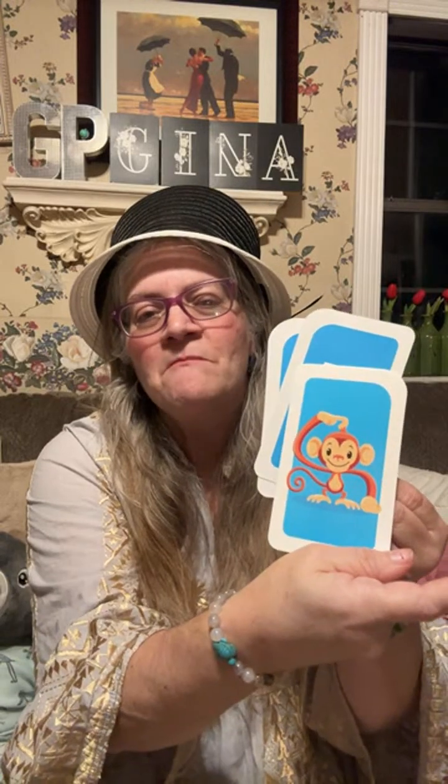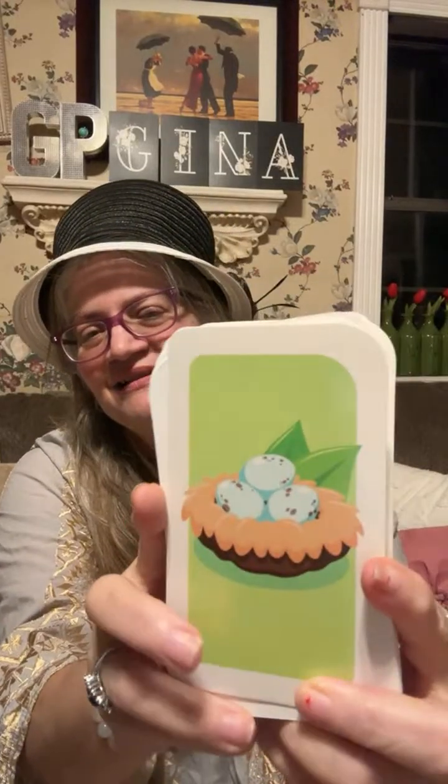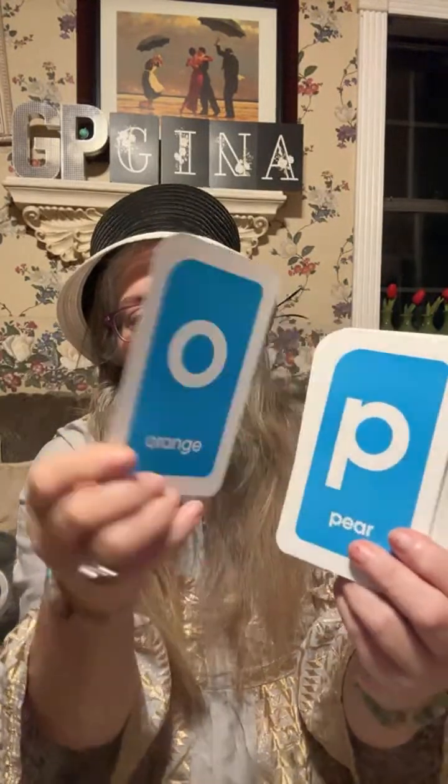M for monkey. That's the sound we make when we see something good and tasty. It's the beginning sound of monkey. M is for monkey. Monkey. N is for nest. Nest. That's the word nest. O is for orange. It has vitamin C and it's good for you. Keep you from getting scurvy. O, orange. Pear. P. Letter P. That's the word pear. P is for pear.